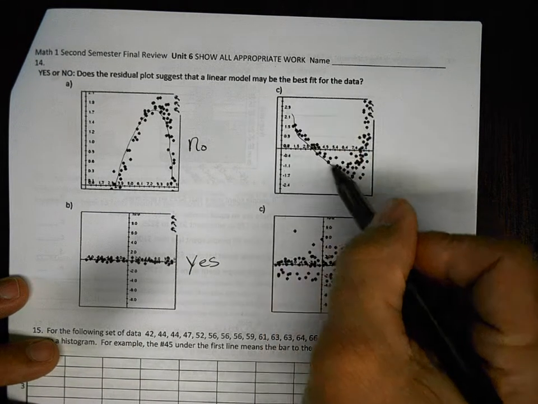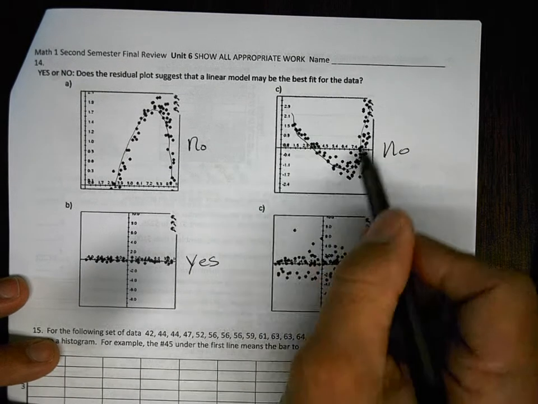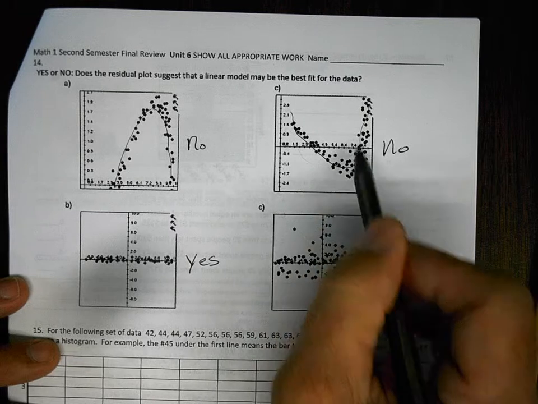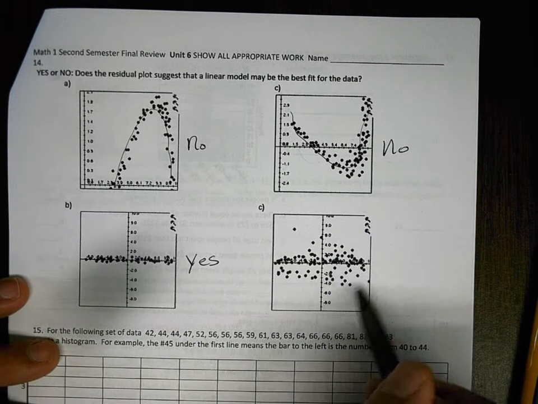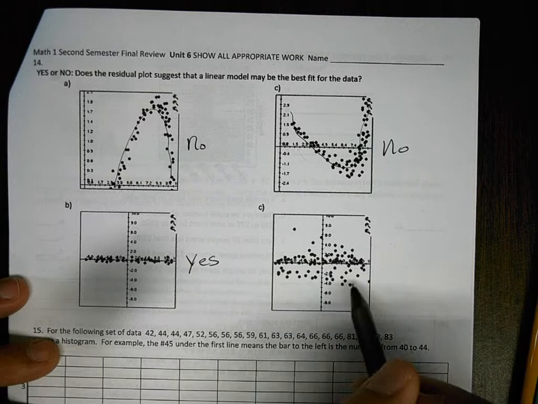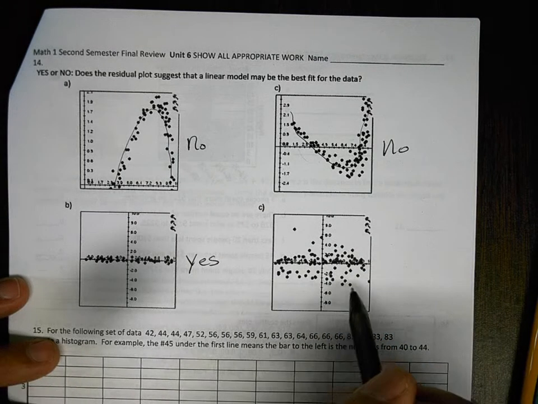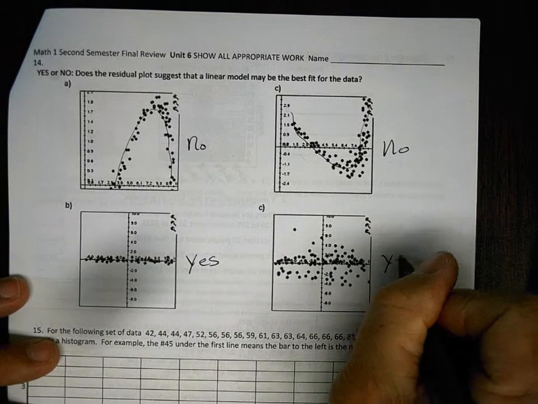C, again, looks like a parabola, so this would be no. They're not random. There's some kind of pattern to them, even though they do look about even top and bottom. Okay, here, randomness, about the same amount above as below. Looks like there's a little more above, but it is random and about equal, so this would be yes.